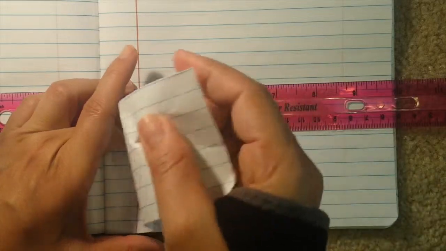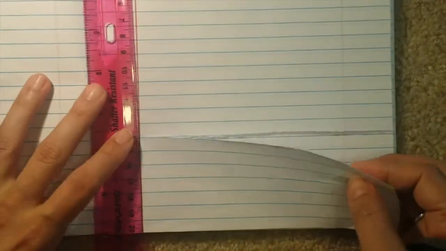So scissors, ruler, whatever, to the margin and down. You've done this before, so this shouldn't be anything new. So 7 lines from the bottom to the margin and down.